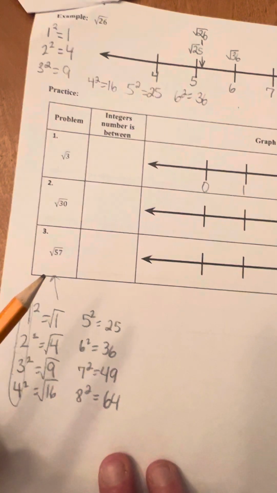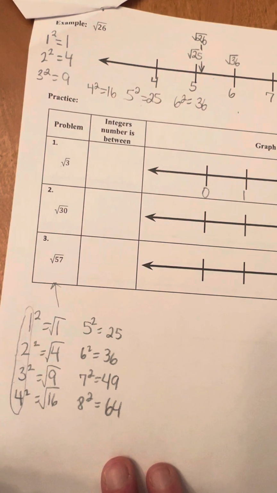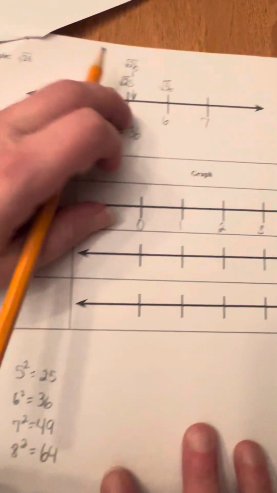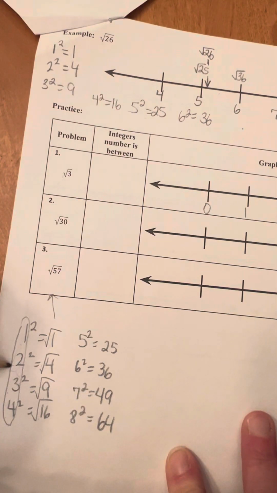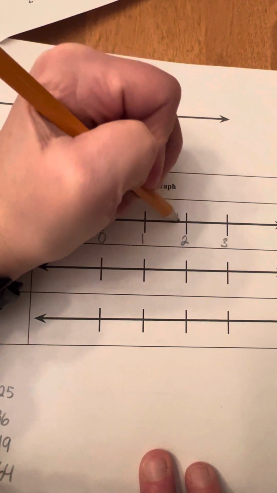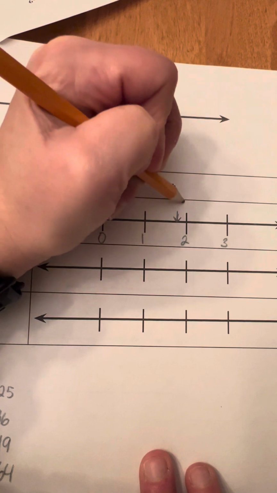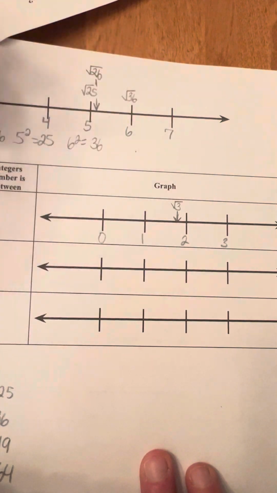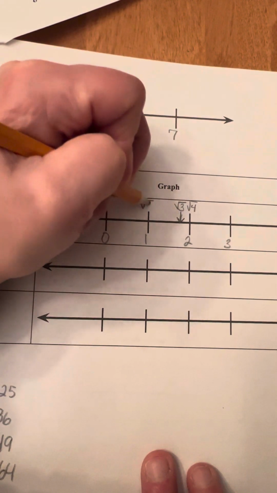Or sorry, just 3. All right, so now if I'm looking at 3, 3 is really closer to 4, right? On the number line it's definitely closer to 4, and the square root of 4 is 2. So it is definitely closer to 2, and I would put the square root of 3 roughly about right here. So this would be the square root of 4, and this would be the square root of 1.